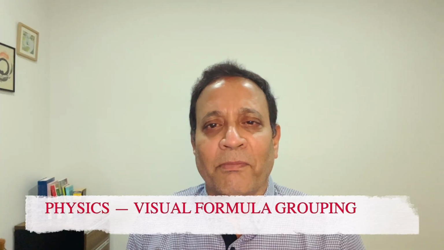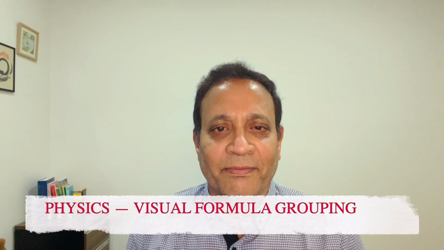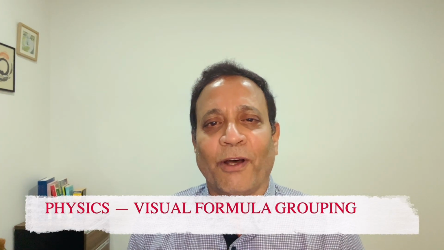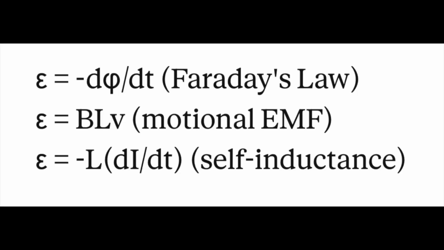Look at this from electromagnetic induction. Okay, look at this formula. Faraday's law, motional EMF and self-induction. You can see all these formulas give you EMF but use different variables. In the exam, you panic and grab the wrong one and your marks are lost.